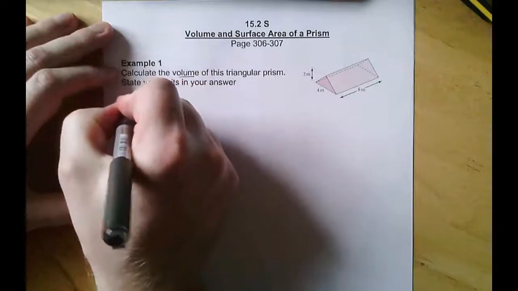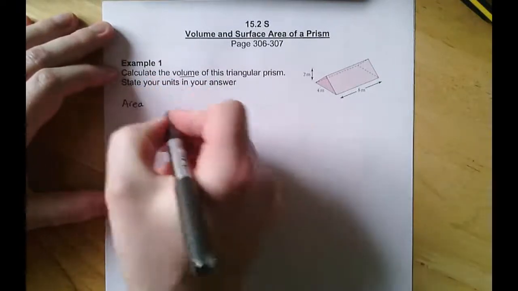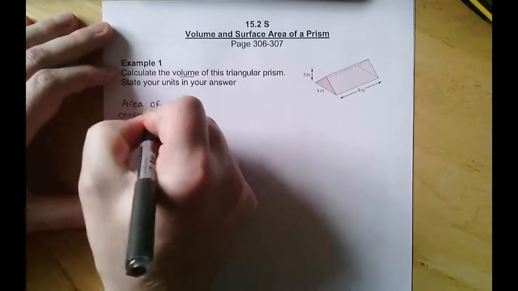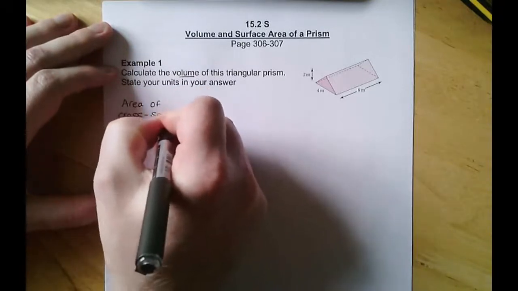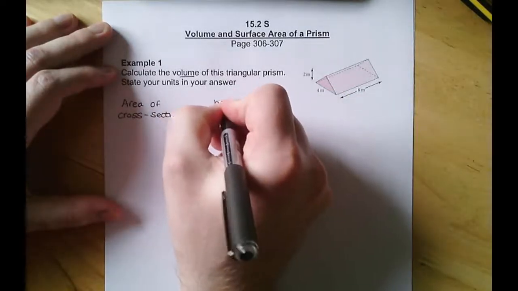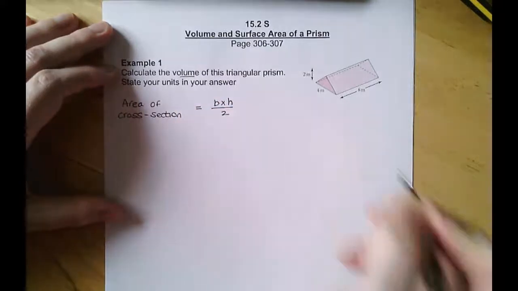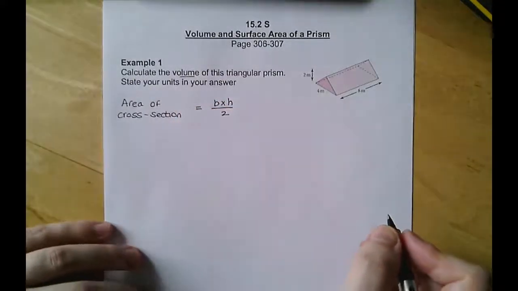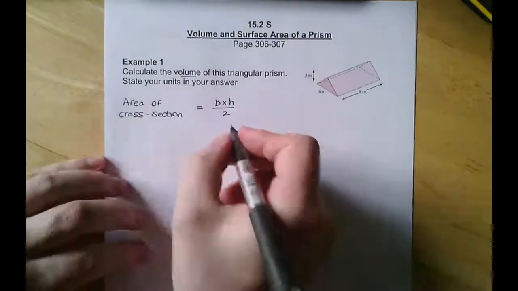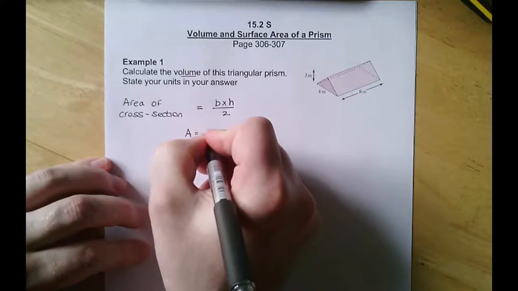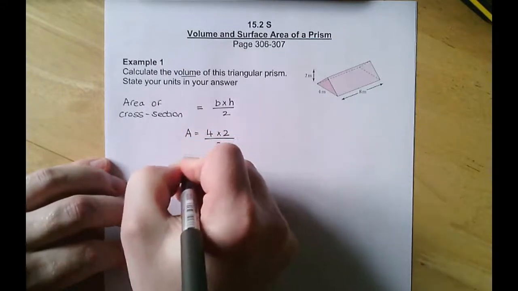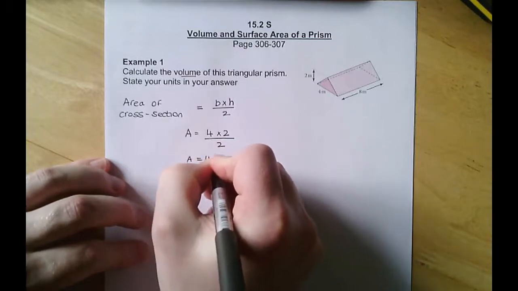So the area of the cross section, it's a triangle, so base times height divided by 2 is the formula for its area. Base is 4, perpendicular height is 2, so the area is base times height divided by 2, so area is 4 meters squared.